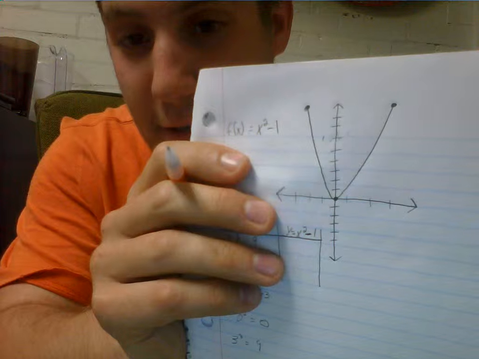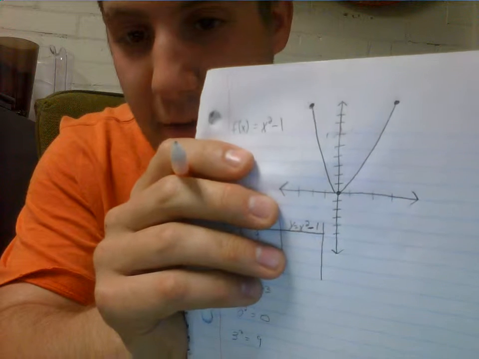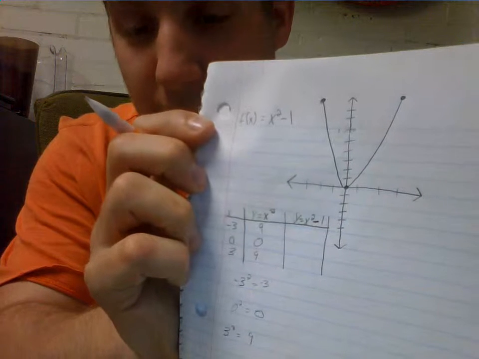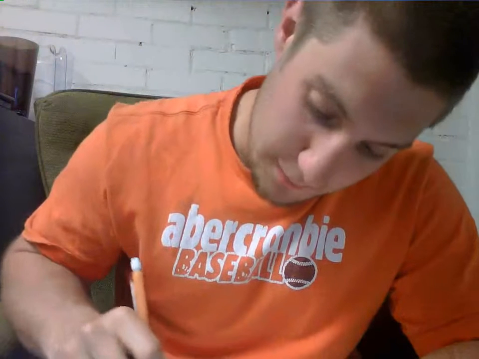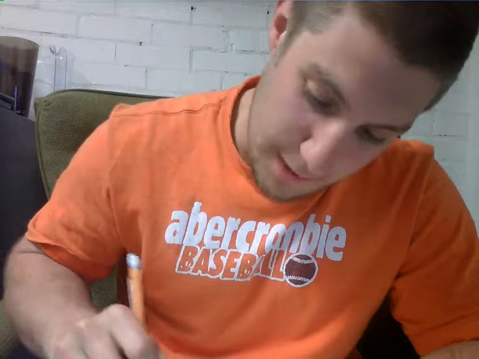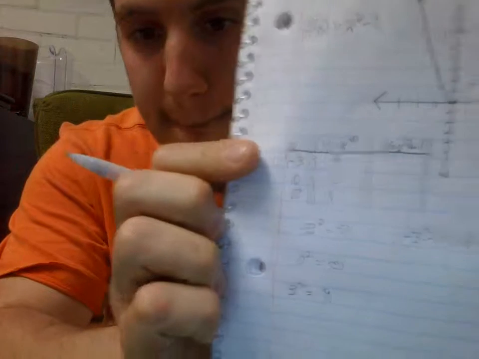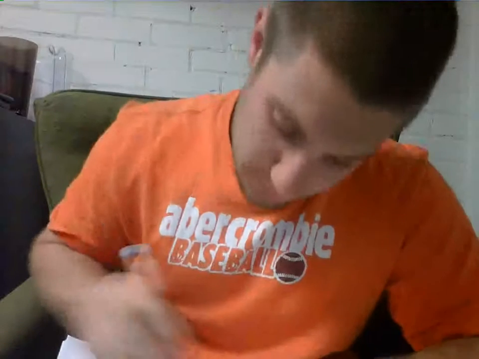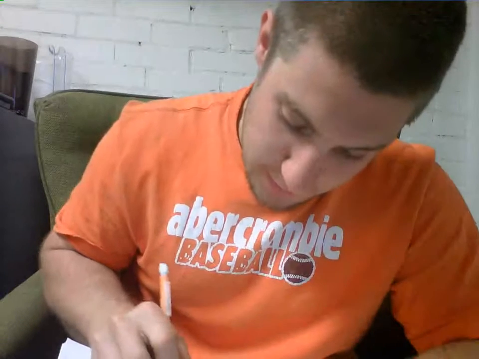Now on to the minus 1 section. We'll plug in the same variables, but then we'll minus 1 from both of them and graph it the same way. So you take negative 3, square it, minus 1, which would equal 8. And next you do that for the following 2 points. So 0 squared minus 1, which equals negative 1. And 3 squared minus 1 equals 8 again.